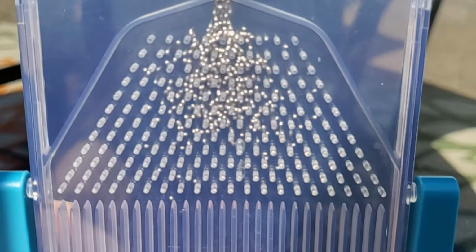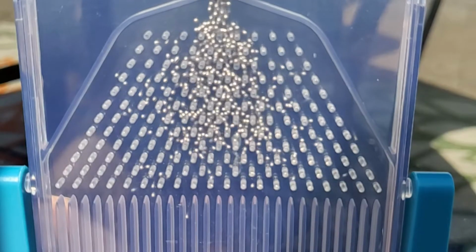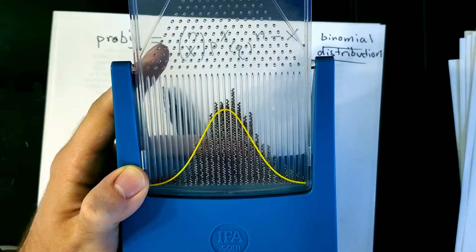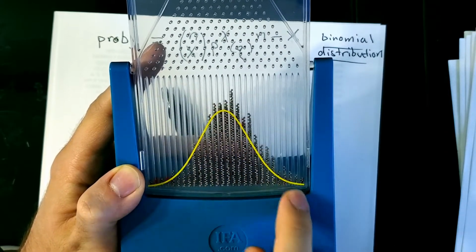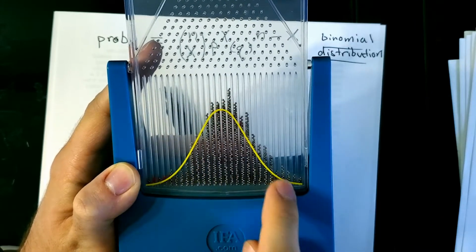So the Galton board is this device that has a container of metal beads at the bottom, an array of pegs in the middle, and then a bunch of bins at the bottom. So when you flip it, all those beads fall out. They hit that array of pegs and fall into these bins here. As you can see, this forms a normal distribution, this clear curve here.